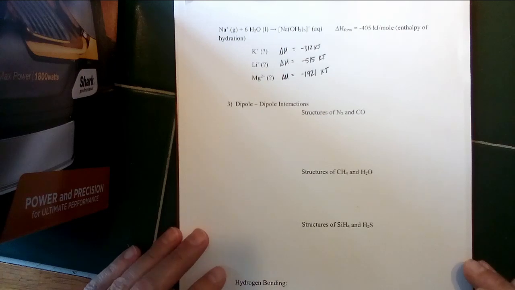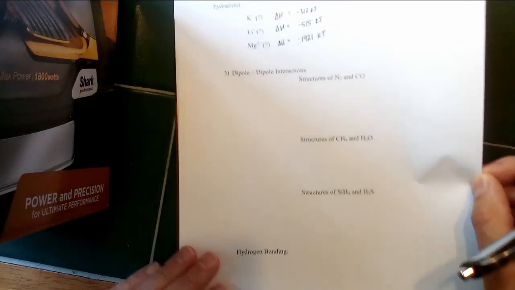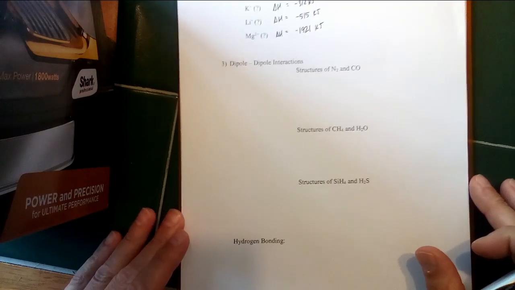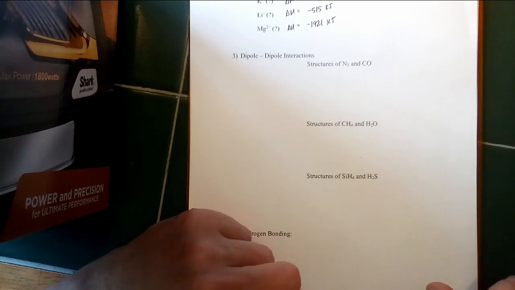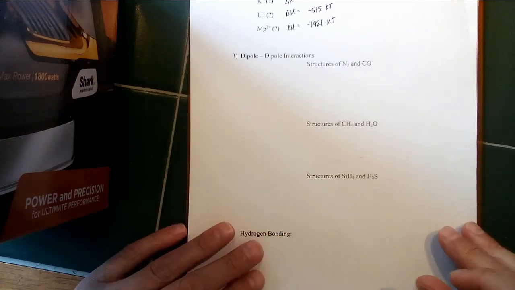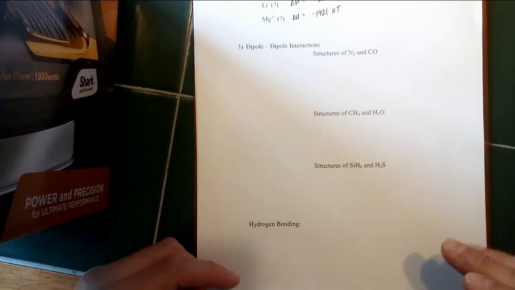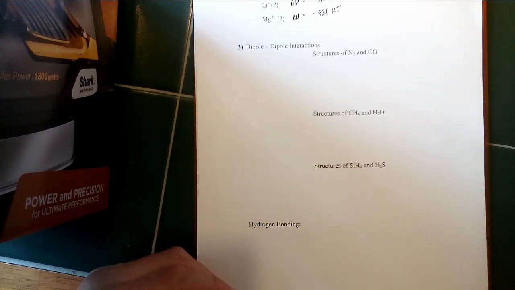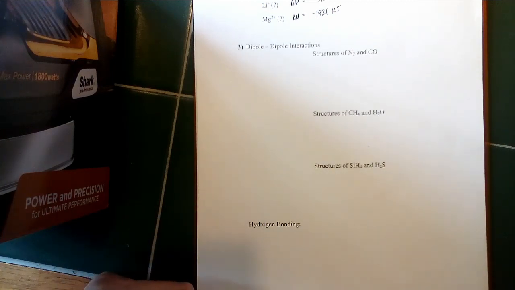Okay. Now, moving on to another example. The next type of interaction we want to talk about is called a dipole interaction. As you might imagine, this is the interaction between two polar molecules. We can use this to get a handle or an understanding on what kind of physical properties we would expect based on the structure of a particular molecule.